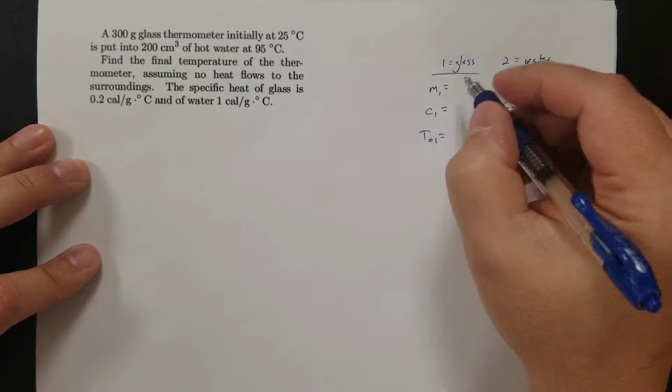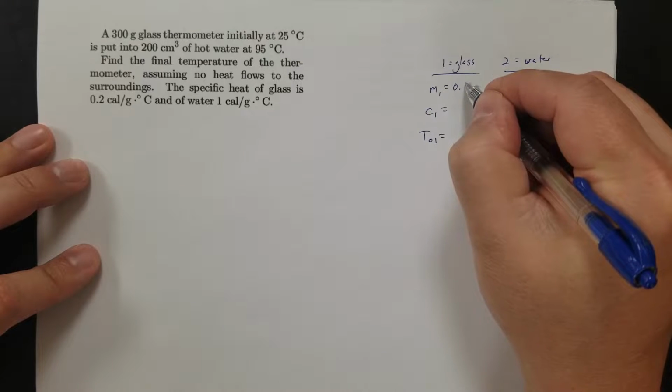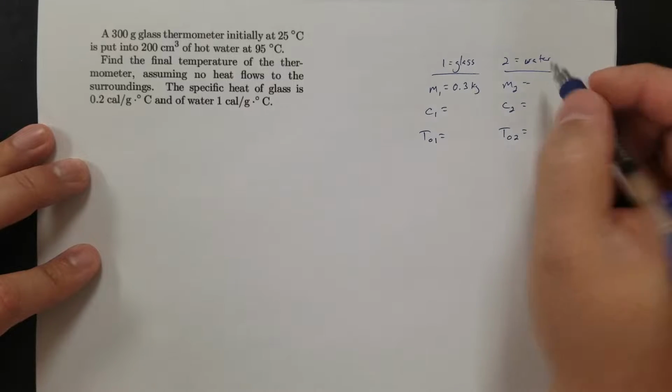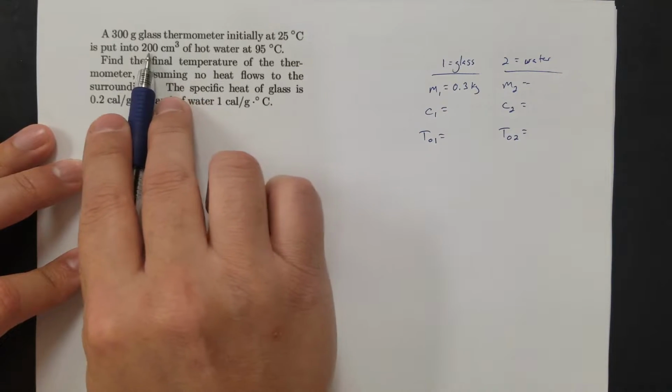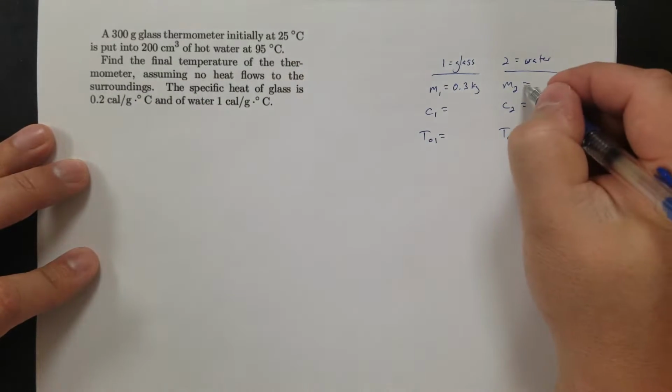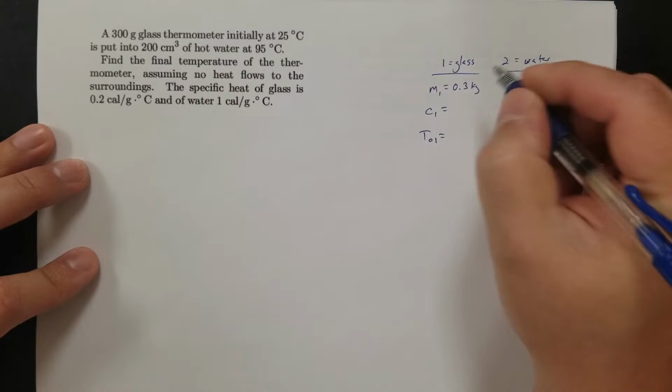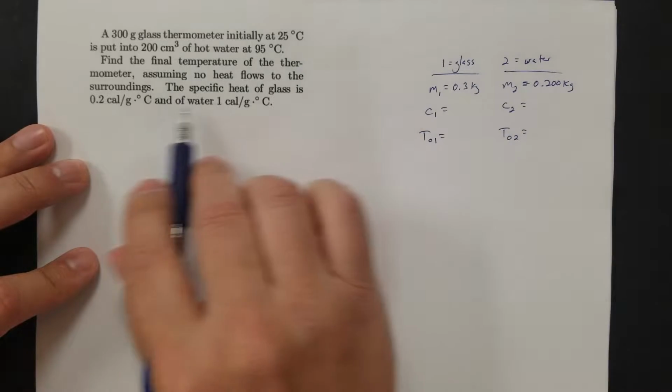300 gram glass, so that's 0.300 (move back 3 places), 0.3 kilograms, right? Water, 200 cubic centimeters of water is 200 grams. So that's 0.200 kilograms, right? You don't need the extra zeros, whatever.